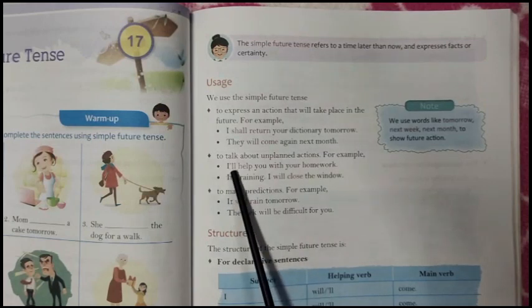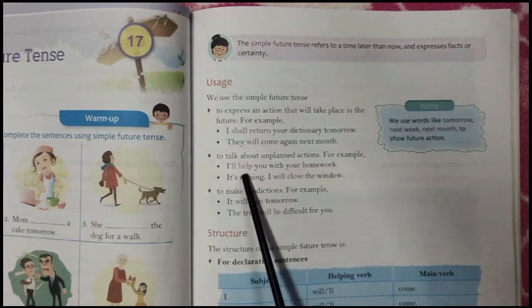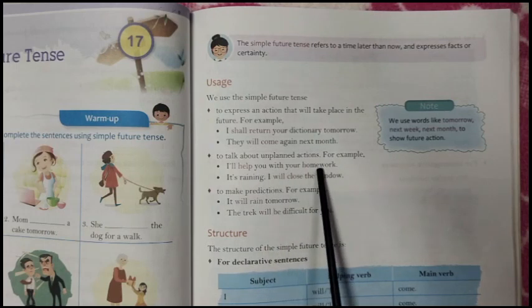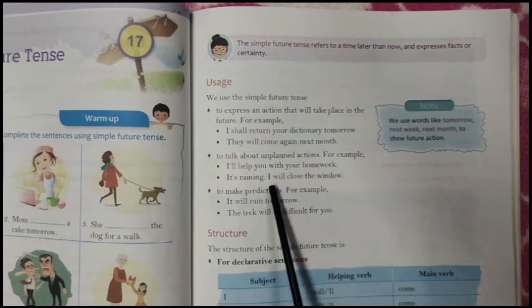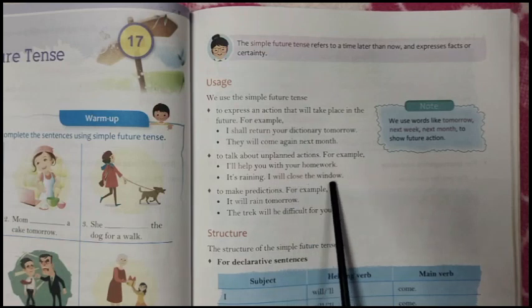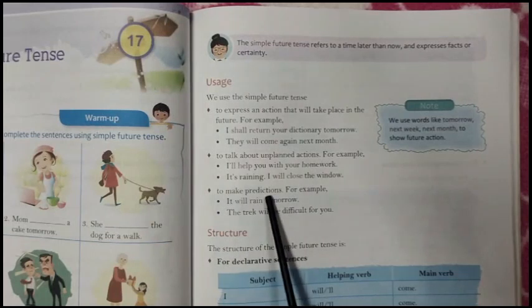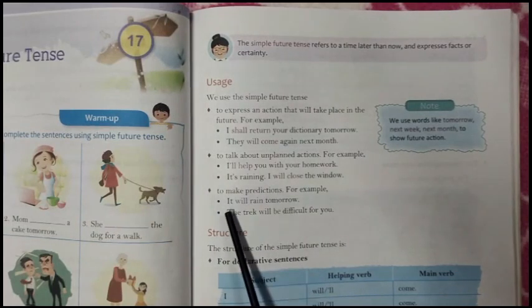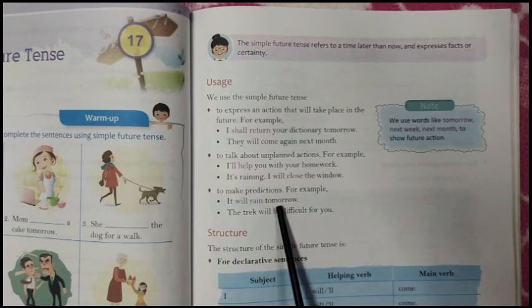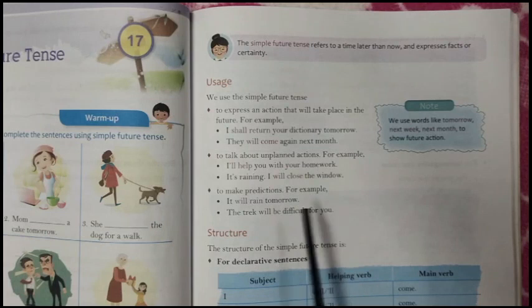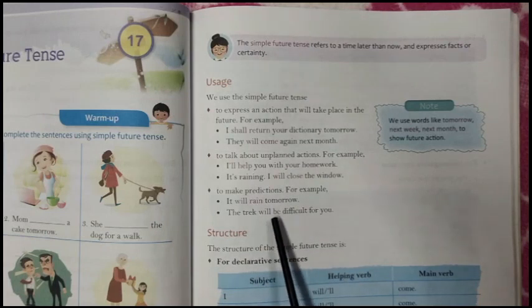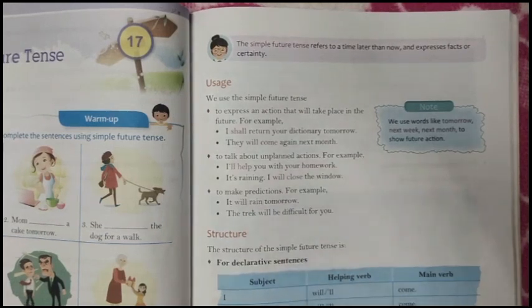I'll means I will. Okay, it is a short form of I will. I'll help you with your homework. It's raining. I will close the window. Number 3, to make predictions. It will rain tomorrow. The trek will be difficult for you. Okay, so these are in the simple future tense.